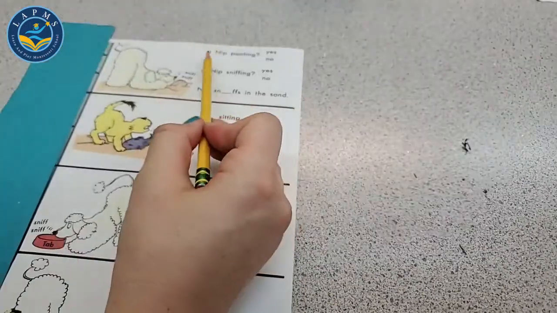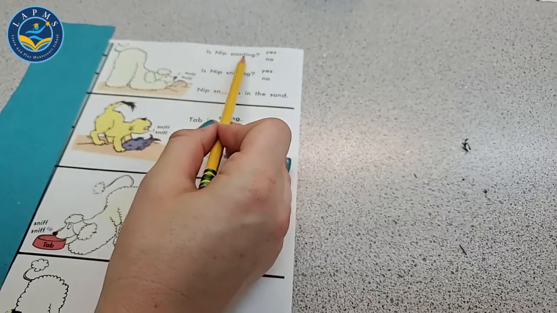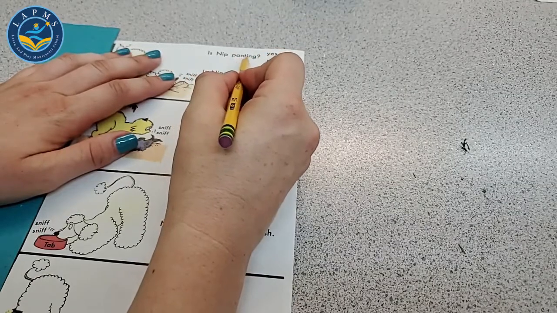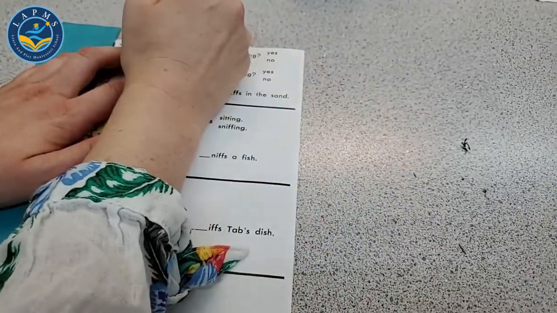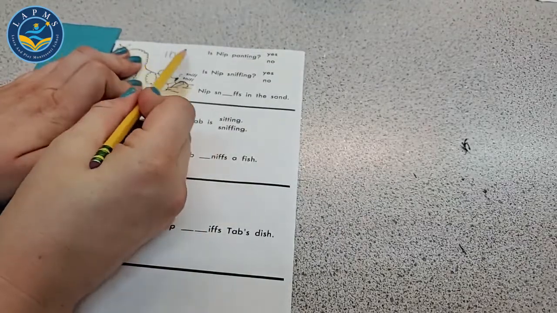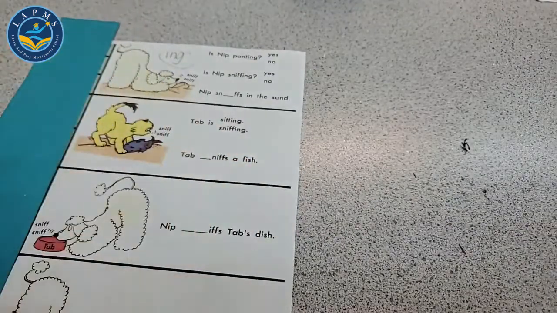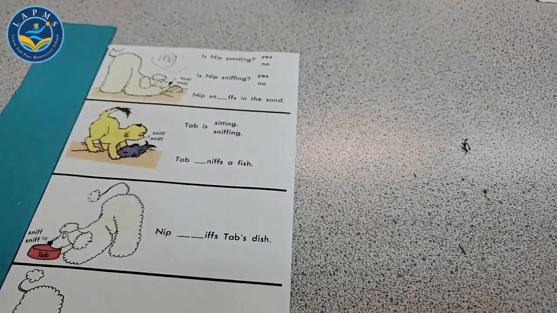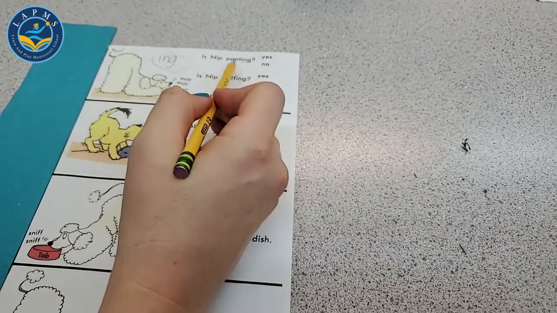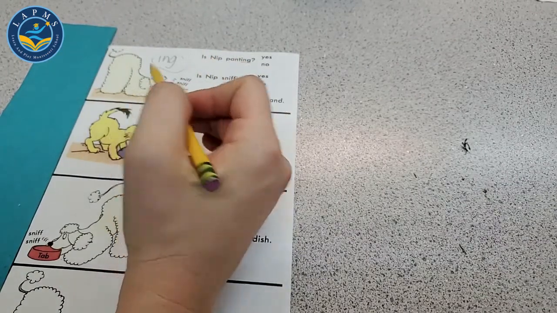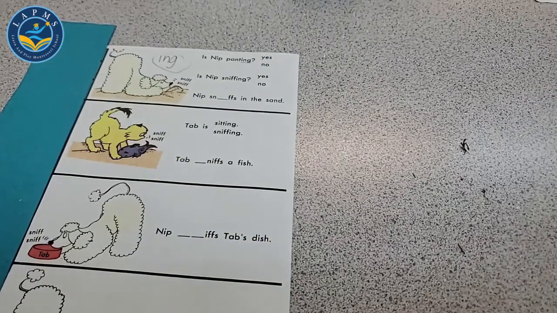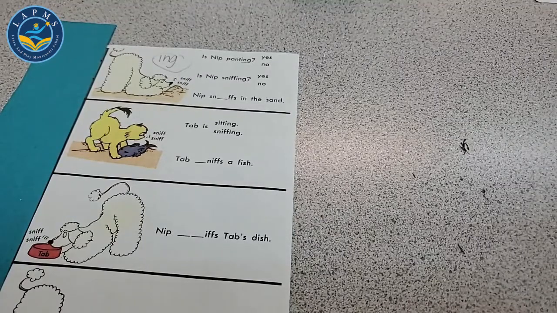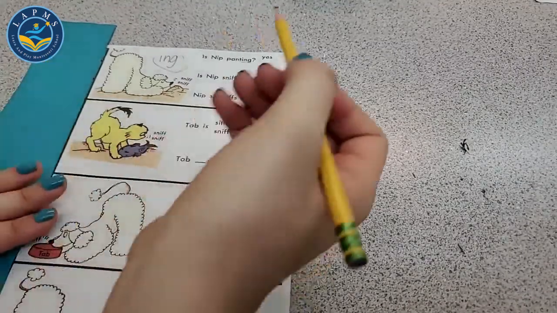Okay. Is Nip panting? Panting, right? P and ing, right? You know that when we see I-N-G together here, what does that sound like? Ing. Ing, right? Is Nip panting? Is he panting? What is panting? Right? No, he's not breathing very hard with his tongue out, right? No, so he is not panting.